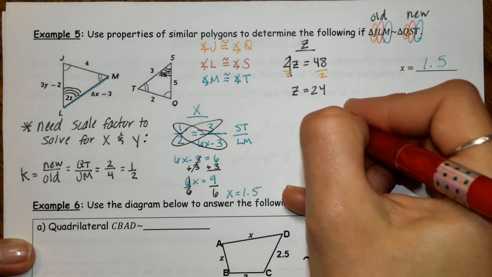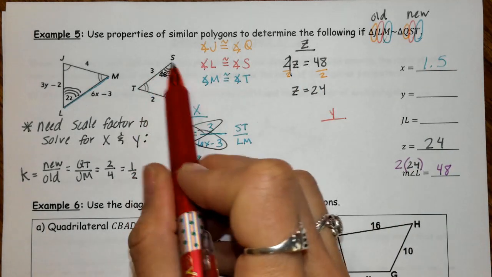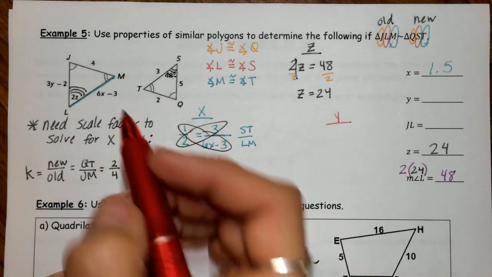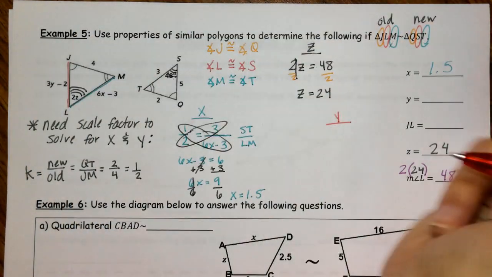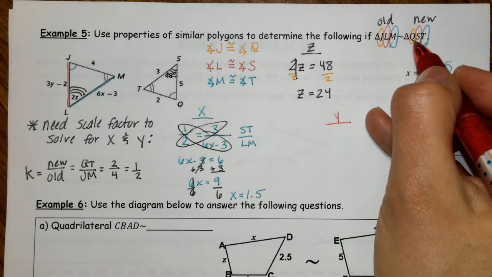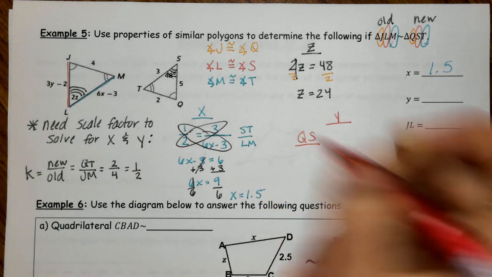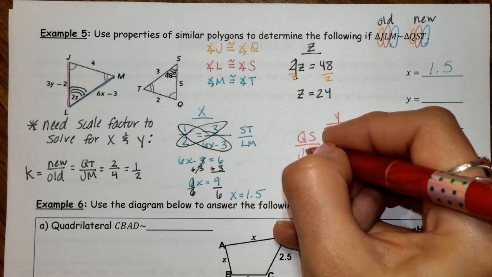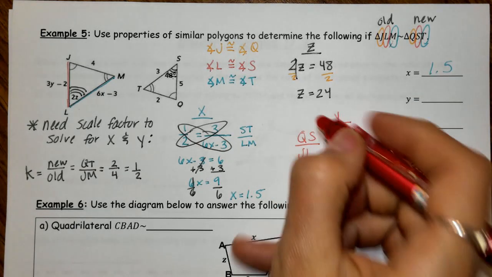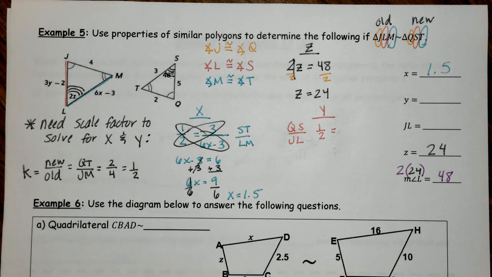Let's look at y. We're going to do the same thing. Now with y, we need to look at the newer triangle, QST, but we need to figure out what side it corresponds with. Over here, it's going to correspond with JL. JL are the first two letters. It's going to correspond with QS. Remember, QS has to go in the numerator, the new, and then JL will go in the denominator. Let's set up our scale factor here. I'm going to rewrite that a little bit smaller. Sorry, guys. I want to leave myself room for the work.